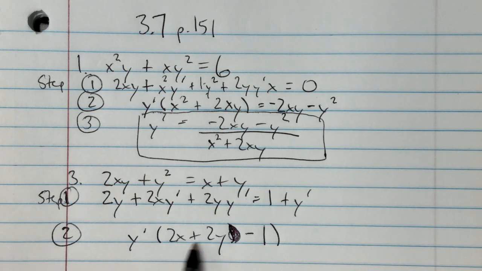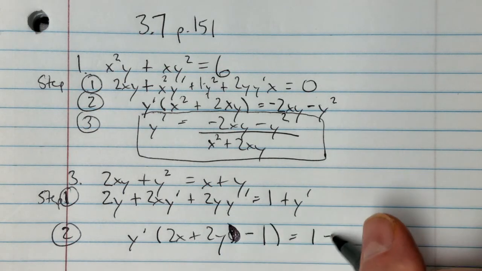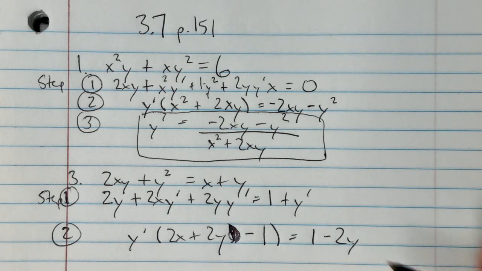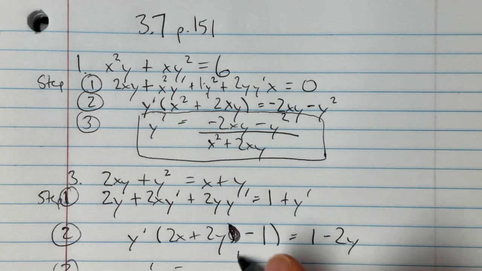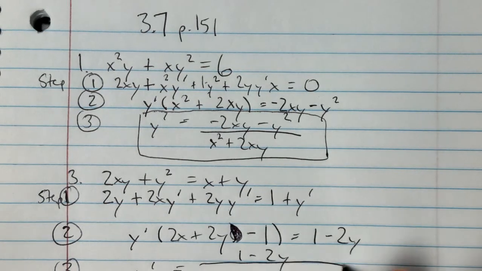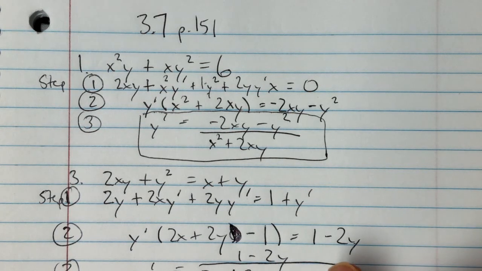So we have 2x plus 2y minus 1, and then equal to 1 minus 2y. Then we just divide by everything here, and so you have y prime equal 1 minus 2y over 2x plus 2y minus 1.